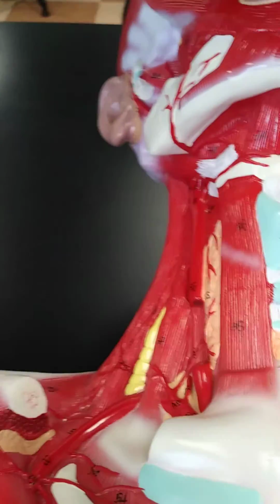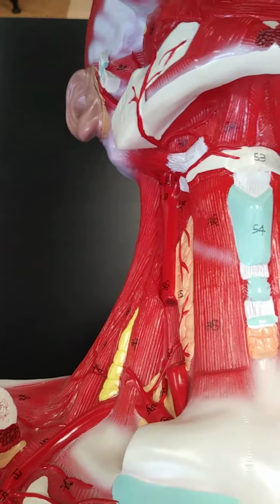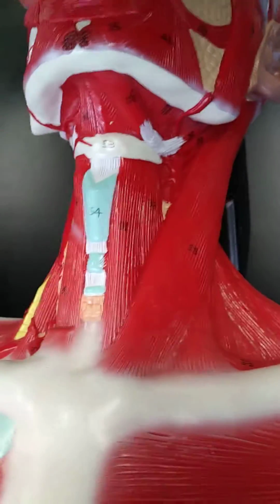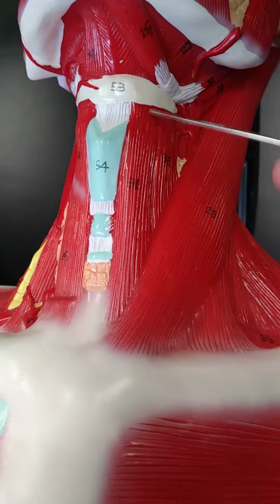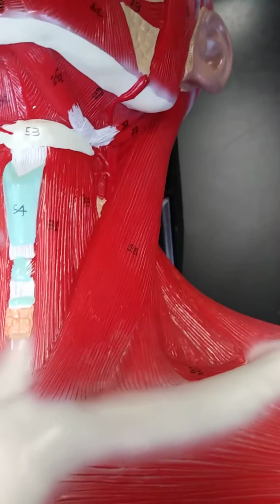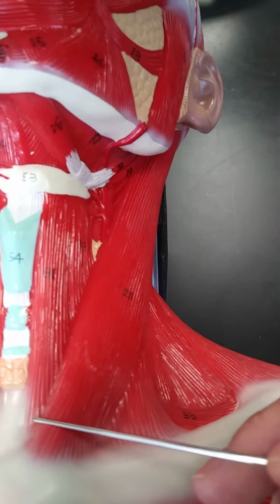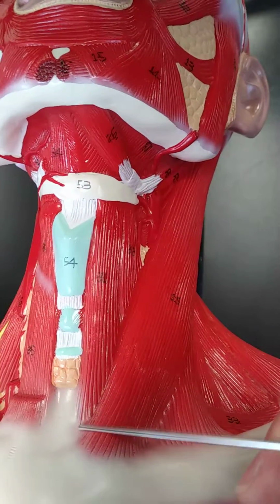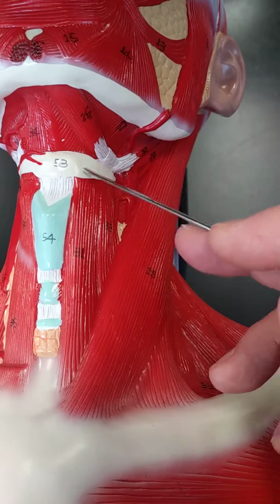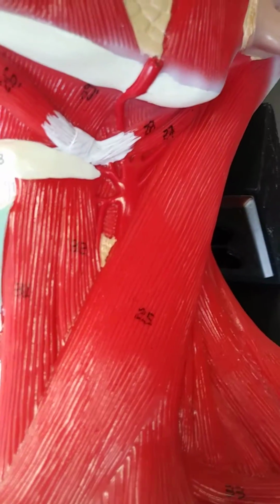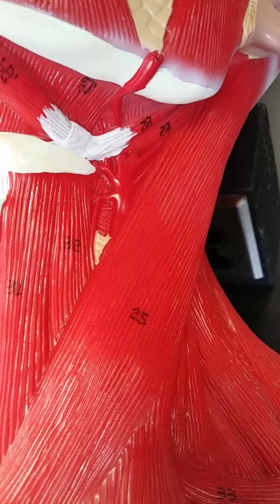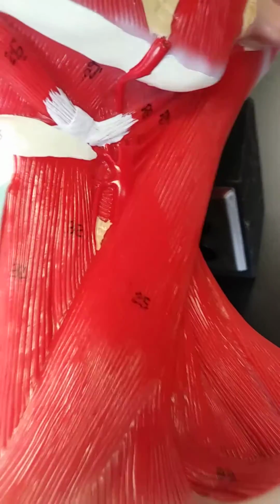So anything that's attached, it will apply to the region or to the name of the origin of the muscle attachment itself. So for instance, we have this muscle. So this muscle is called the sternohyoid muscle. So it's coming out from the sternum into the hyoid bone. So I'm going to refer to it as the sternohyoid muscle. More lateral to it, which is number 32, this is called the superior belly of omohyoid muscle.